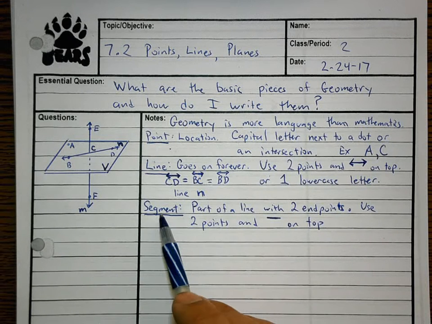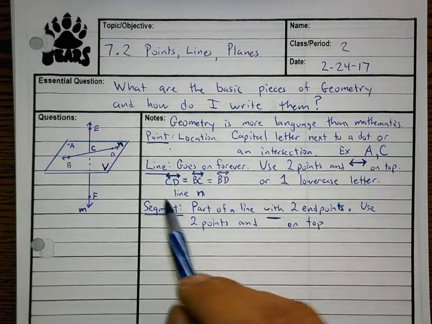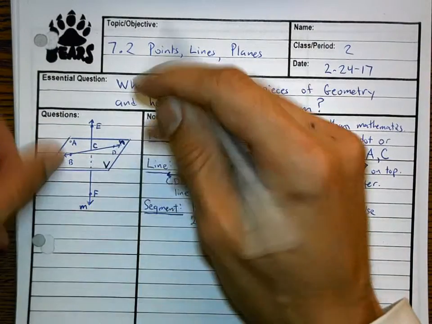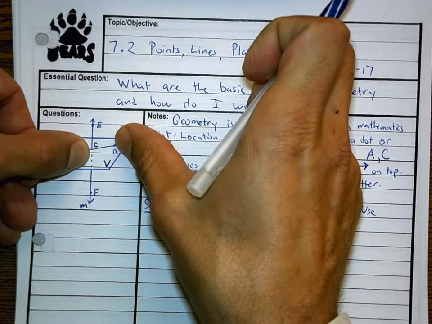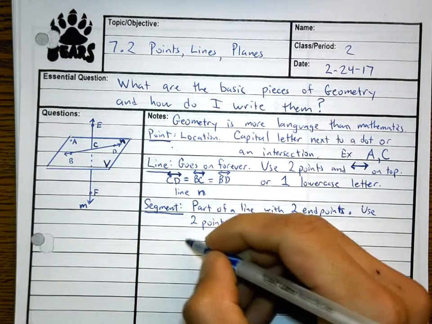If we talk about a segment, we're talking about part of a line that has an endpoint at the beginning and an endpoint at the end. So, for example, remember how earlier I said line CD goes forever and ever and ever? If I want part of a line, then what I can do is I can write it like this.